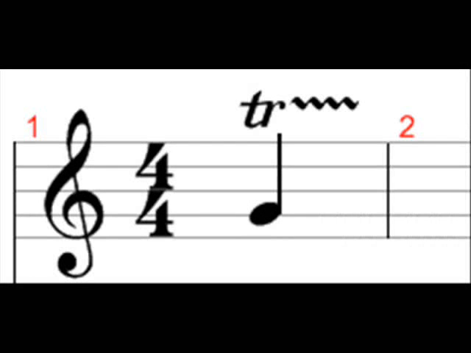This is what is called a trill. It just is a tr with a little squiggly next to it, and that means you hit that note, but you alternate quickly back and forth between that note and an adjacent note. Sometimes it will be marked which actual adjacent note, but usually it's understood that it's the one note up above that.